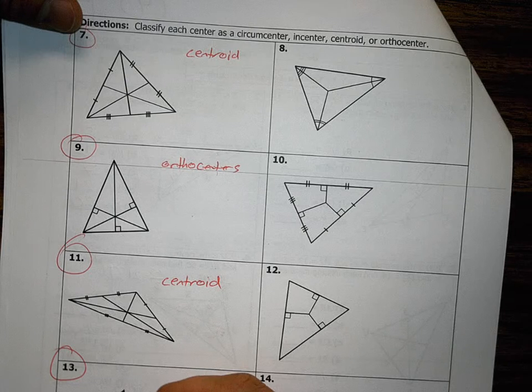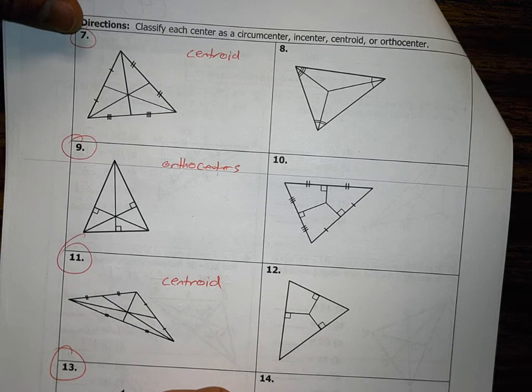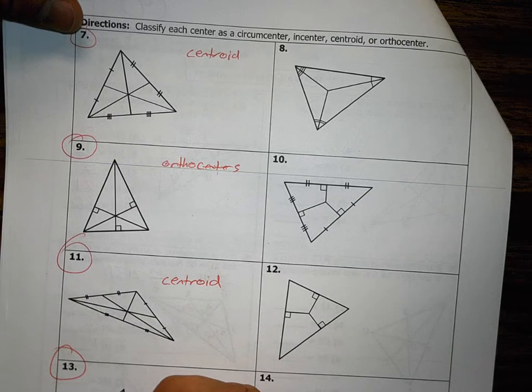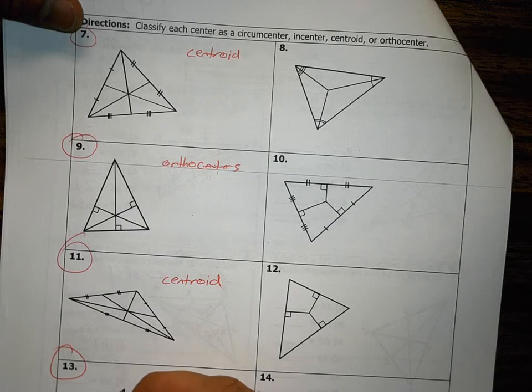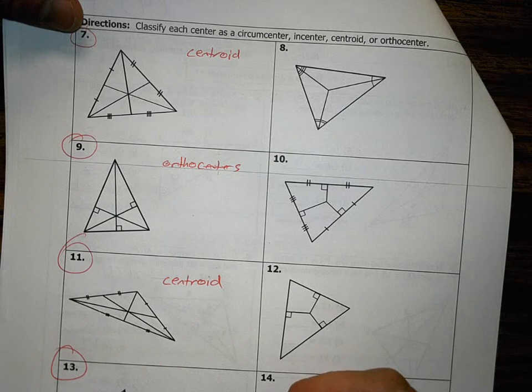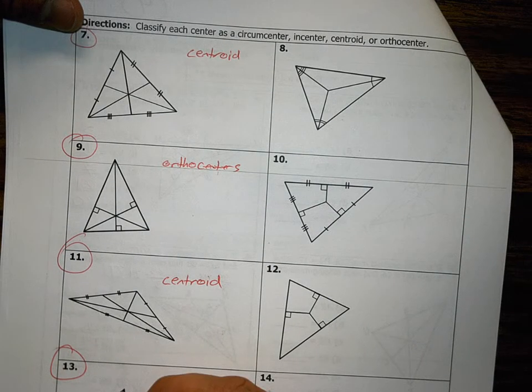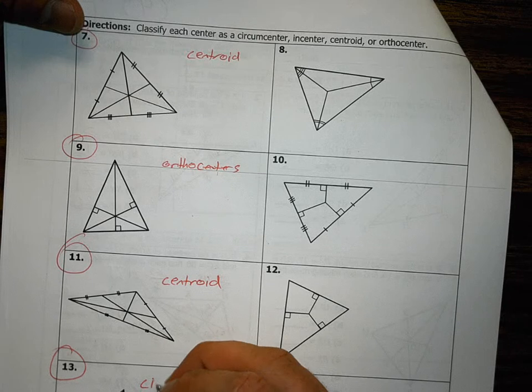So these are all perpendicular bisectors off of each side. For example, this would be a perpendicular bisector. This would be a perpendicular bisector. And this would be a perpendicular bisector. They're all going to meet right here. Perpendicular bisectors meet at circumcenters.